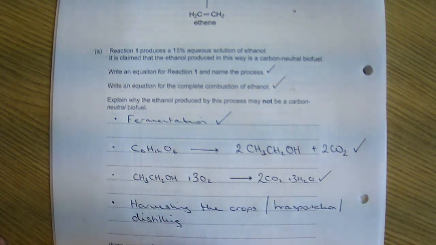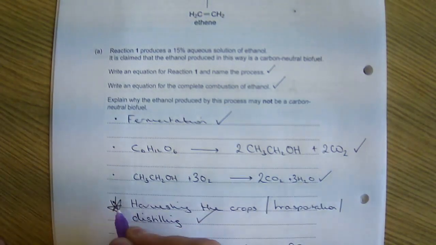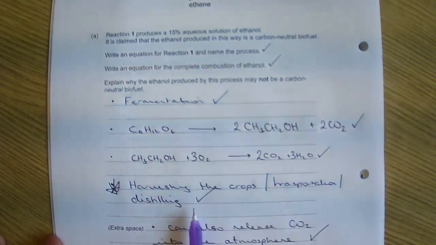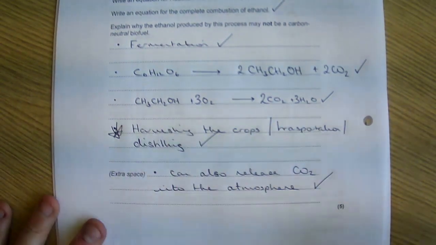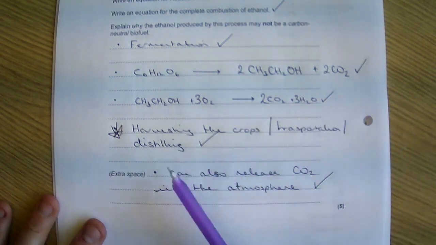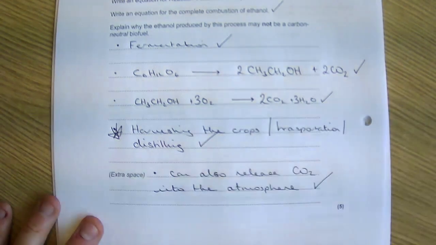And then the second mark is for saying it can also release CO2 into the atmosphere. Now, to get mark number 4, you can't just say other processes release CO2. You've got to name a specific bit of the production of the ethanol which could release additional CO2. So harvesting the crops could, transportation could release CO2, the distilling process could. Any of those 3 would be fine.